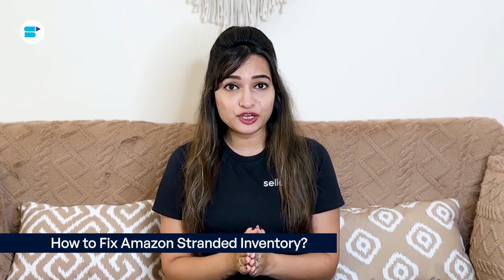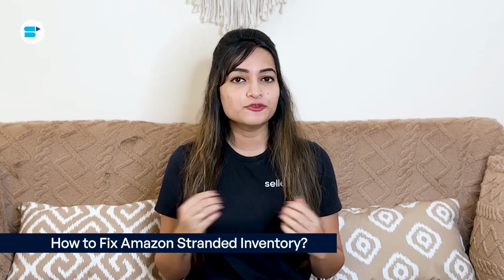Fixing stranded inventory on Amazon involves different strategies based on the specific issue. Sometimes you might need to remove the inventory and release the product with new stock. Other times you may need to file a case and contact seller support. Depending on the scenario, the approach can vary. Let's outline the basic procedure for fixing stranded inventory through your Seller Central dashboard.